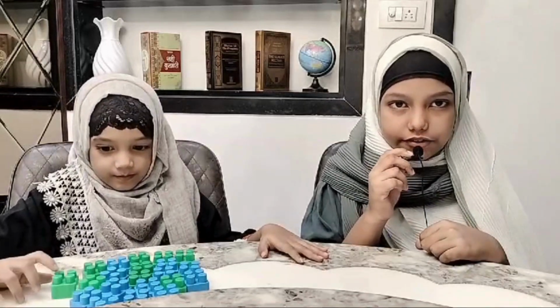Assalamualaikum warahmatullahi wabarakatuh. Today we will teach Dania how to count numbers with the help of blocks. Dania, are you ready?